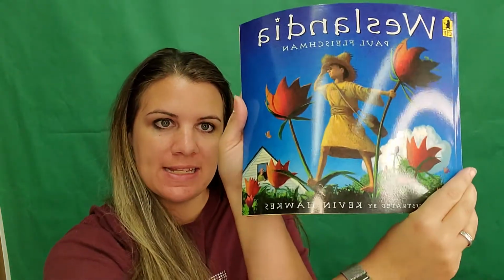Hi readers, today we're in session 5 for reading and we're talking about the power of annotating. And I'm going to show you this with this book today, Westlandia, that's written by Paul Fleischman. I'm not going to read the whole book, but I'm going to get you started on how you annotate using sticky notes. I also have an annotation video if you're annotating an article text. So let's talk about that.